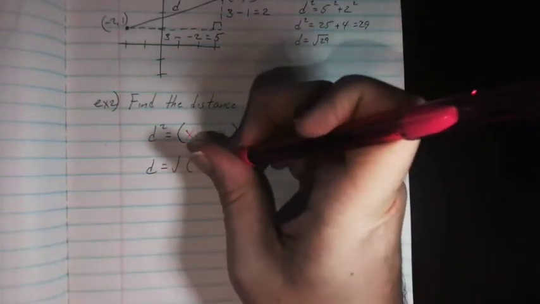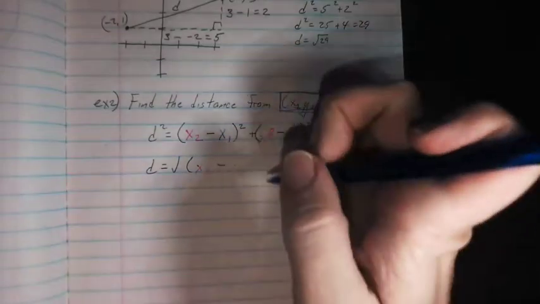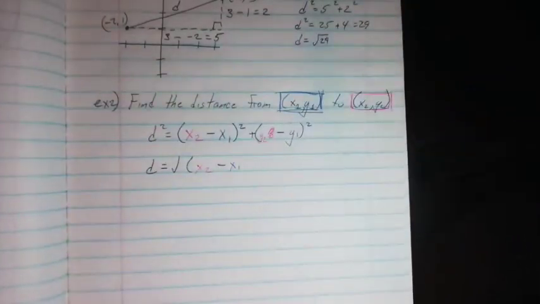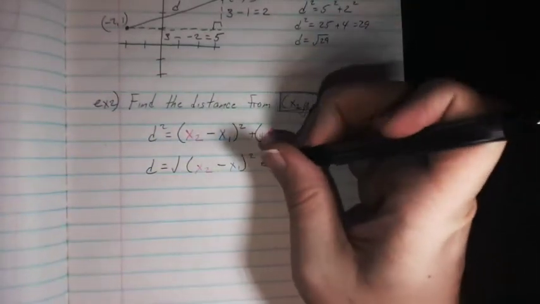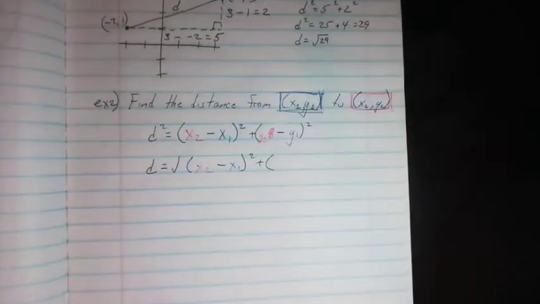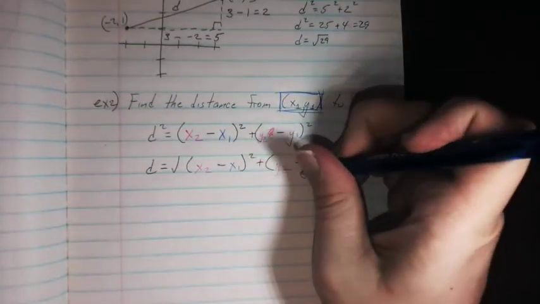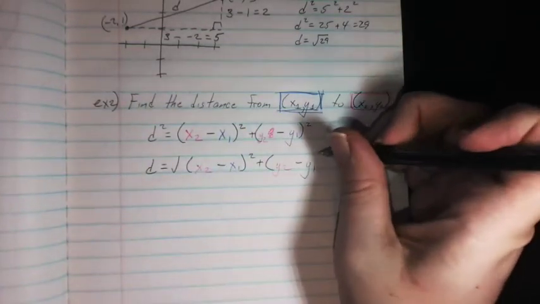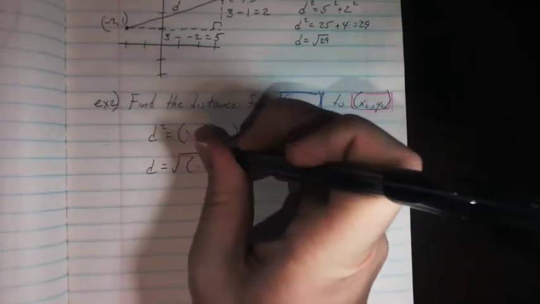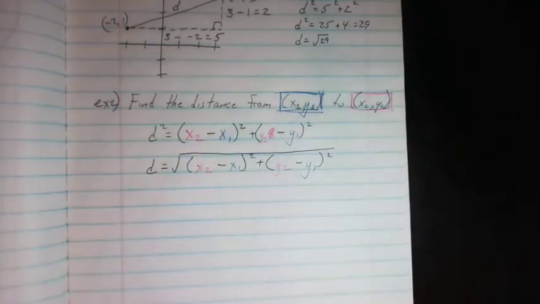It's going to be x2 minus x1. This is a lot easier on a smartboard to change colors. Squared plus y2 minus y1 squared. And all of it's under the square root.